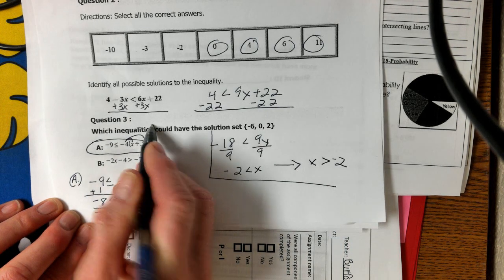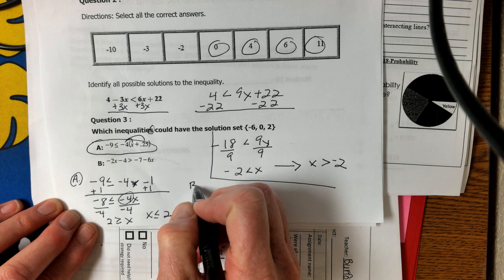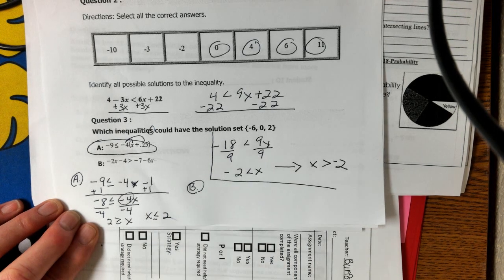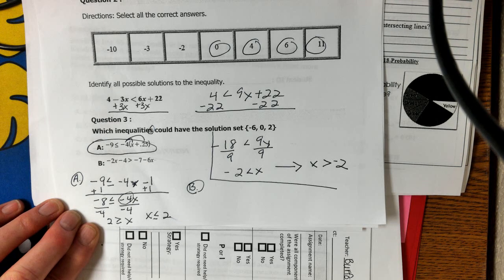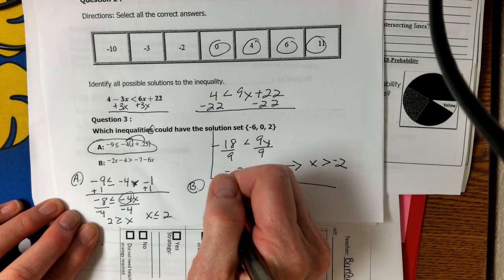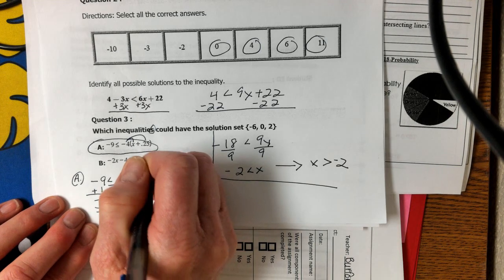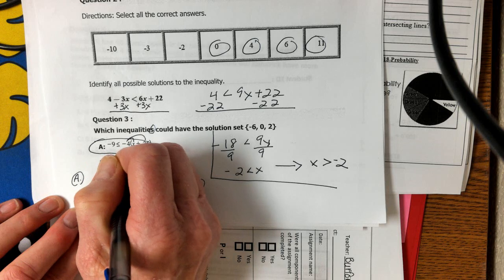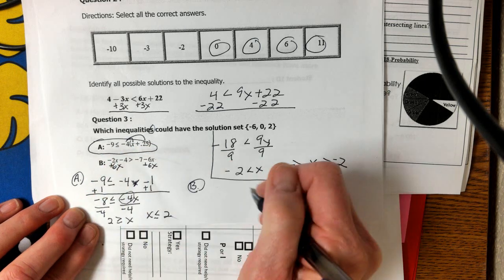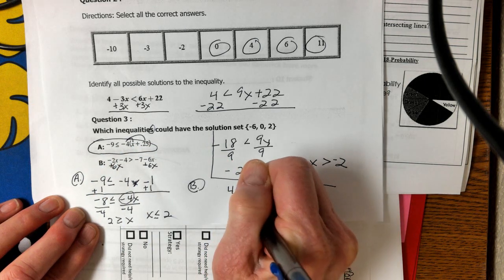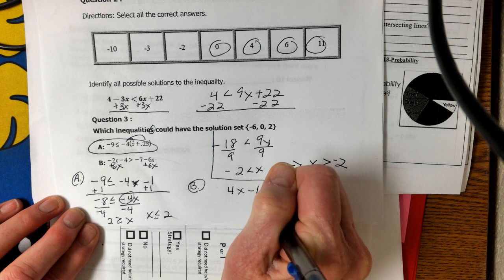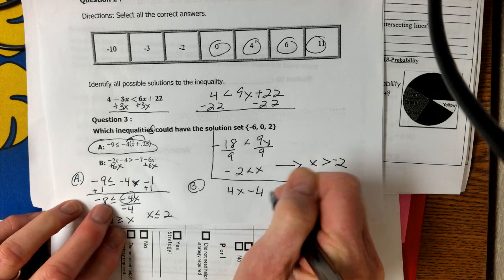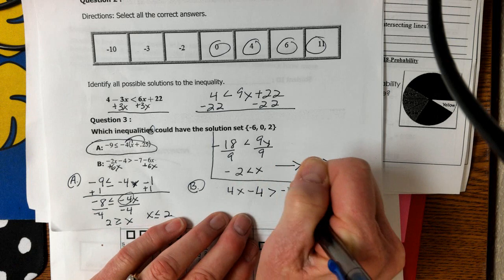They used the word inequalities, so what you had to do was check the other ones because there could be another one here. So if I looked at this one on B, I'm going to add 6x to both sides. Like, wait a minute, why are we doing that? Because then I'm going to get 4x minus 4 is greater than negative 7.